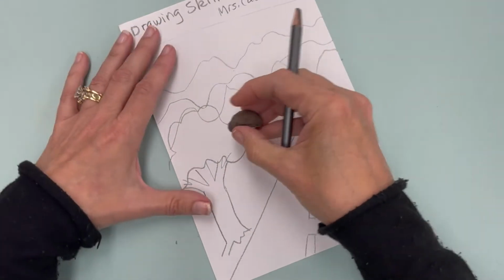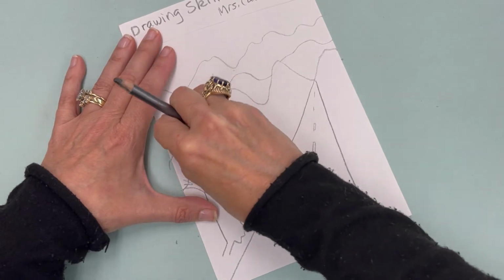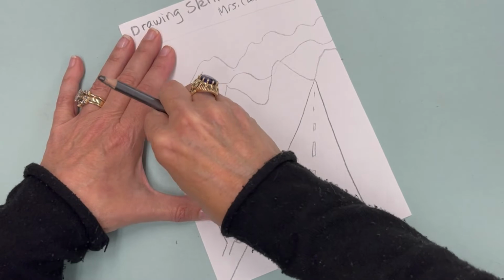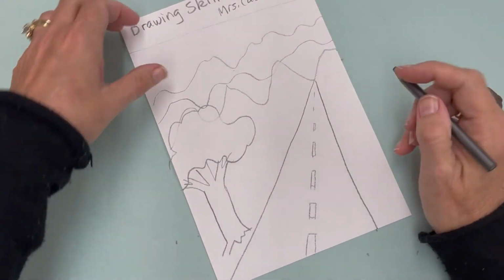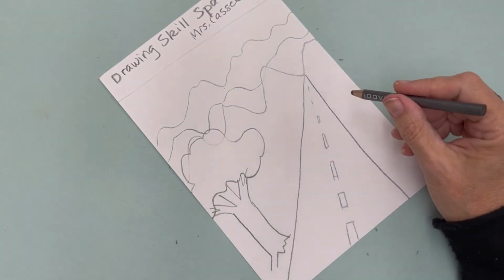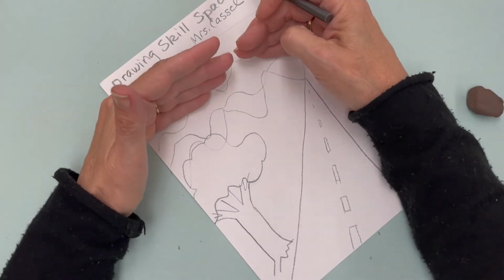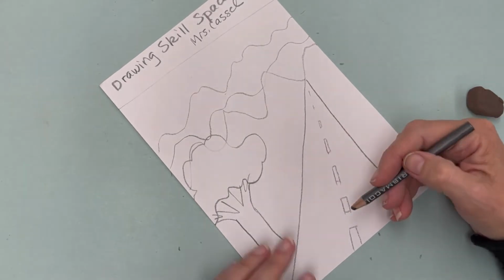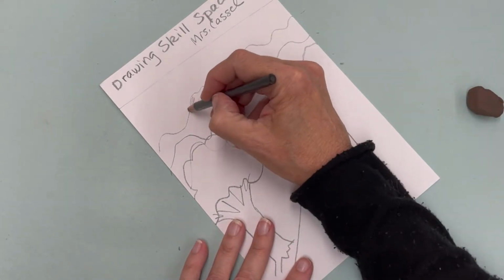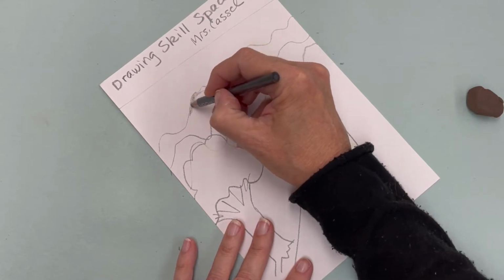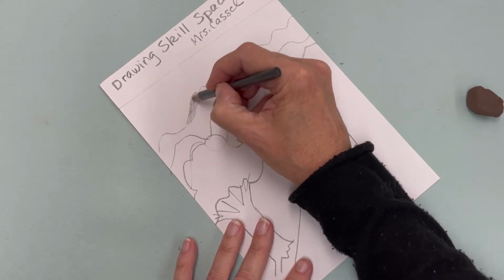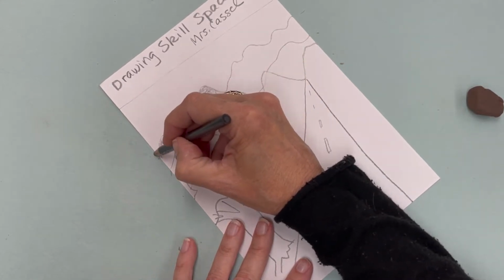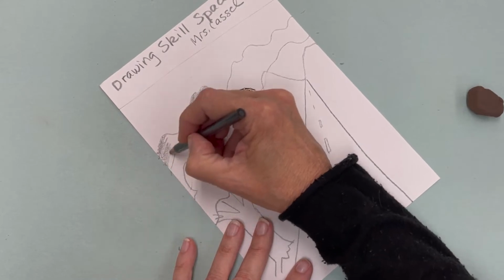Okay, so I need to erase the mountains that cross through the tree because we can't see the mountains through the tree. All right, so the instructions say to use the lightest values on the farthest away things, and then use darker values and texture the closer we get. So I'm gonna concentrate on making a very light value for these mountains that are farthest away, or hills, or whatever you want.